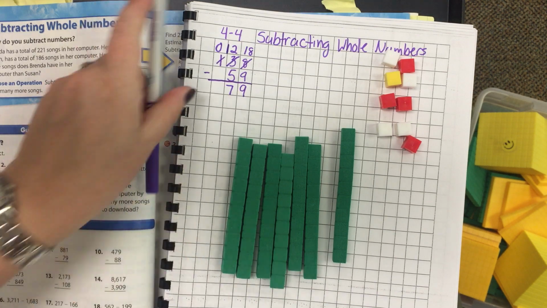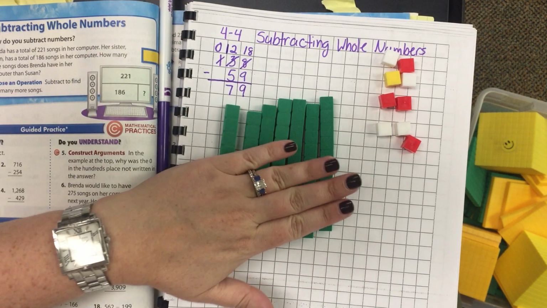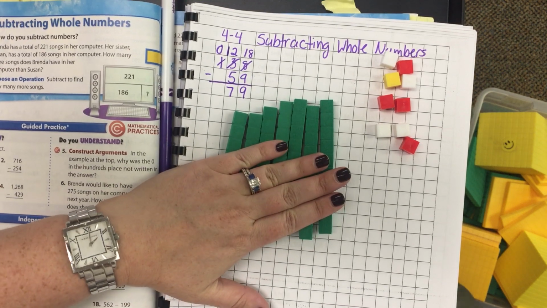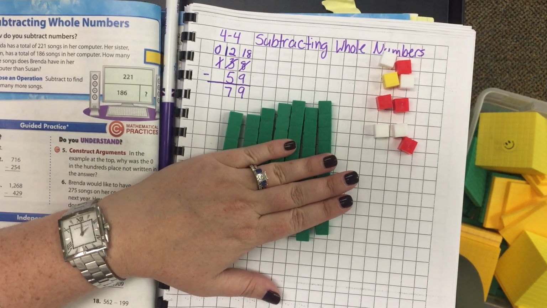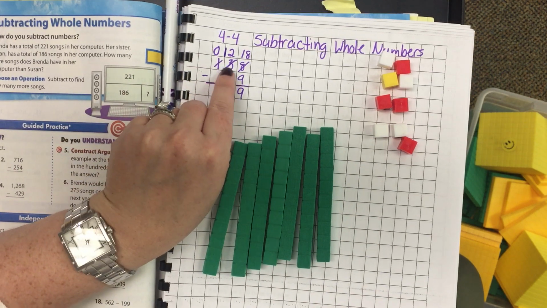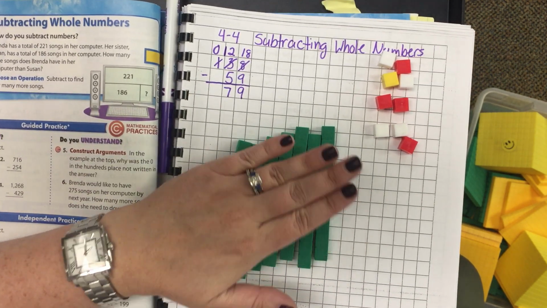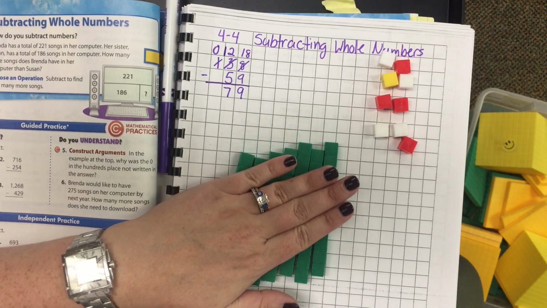Now, in 4th grade, we are not going to really use these blocks. But I showed you this because this is pretty much what is happening in your head when you're doing these crossouts. And this is why I say the key to doing this successfully is your organization.